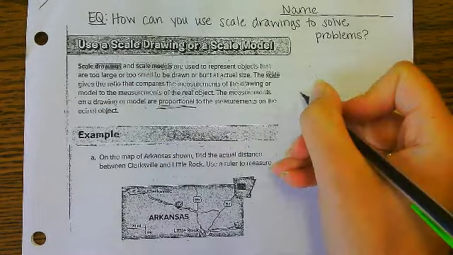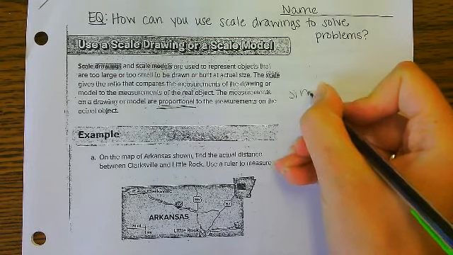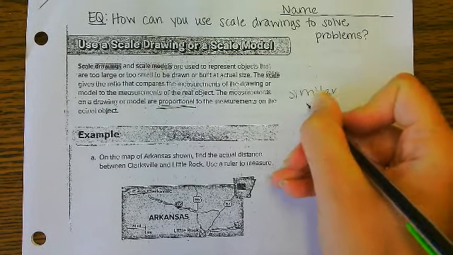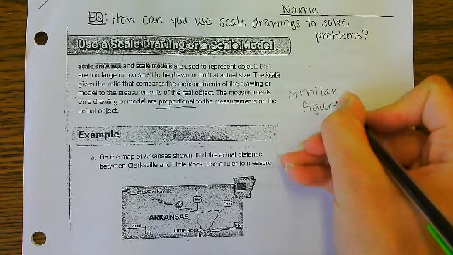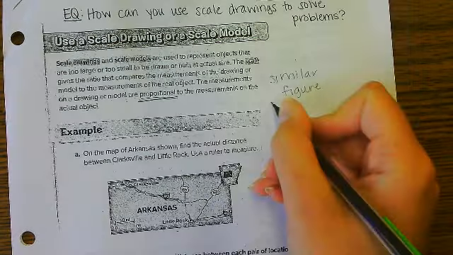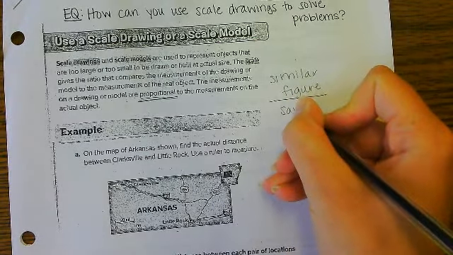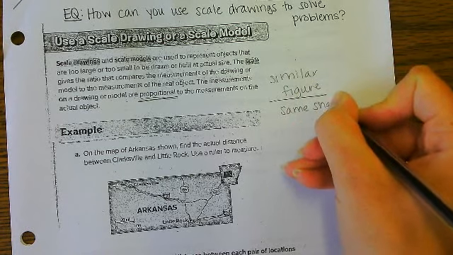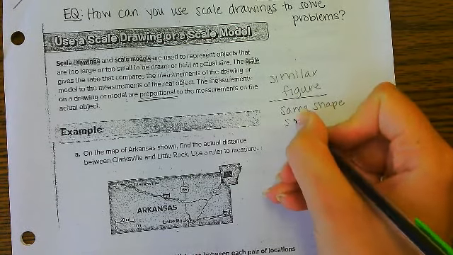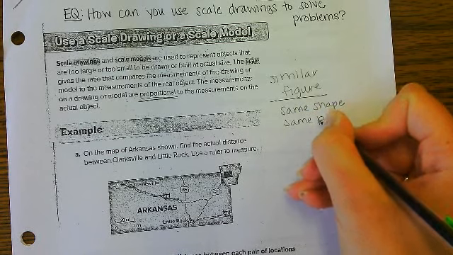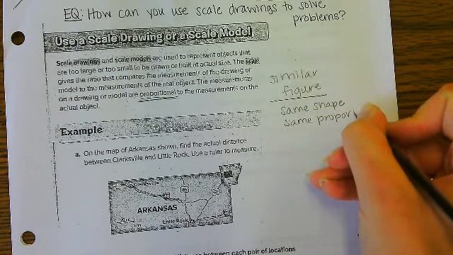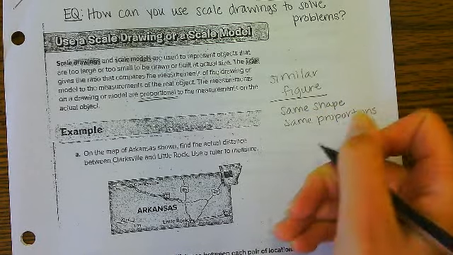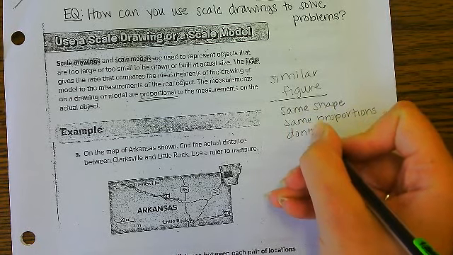The map is considered to be a similar figure to the real life object as long as they are the same shape with the same proportions, but they don't have to be the same size.